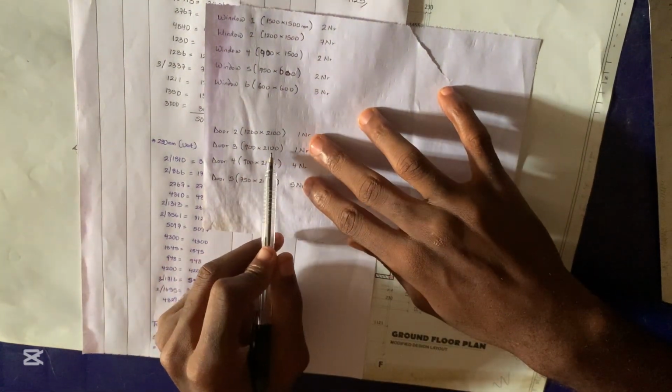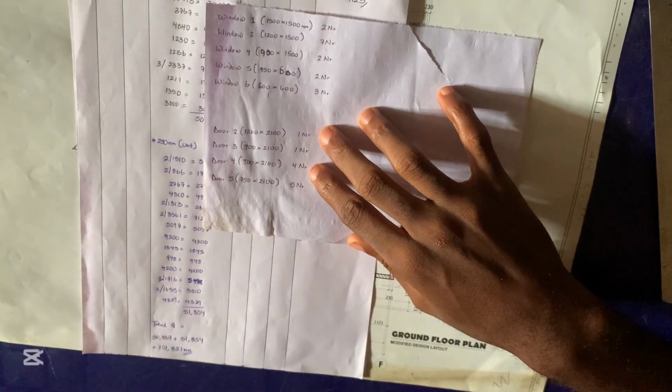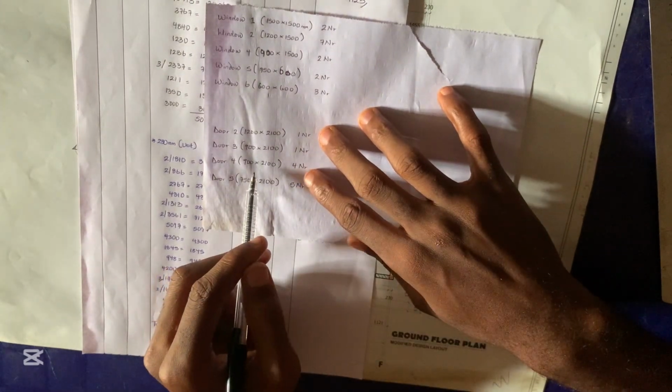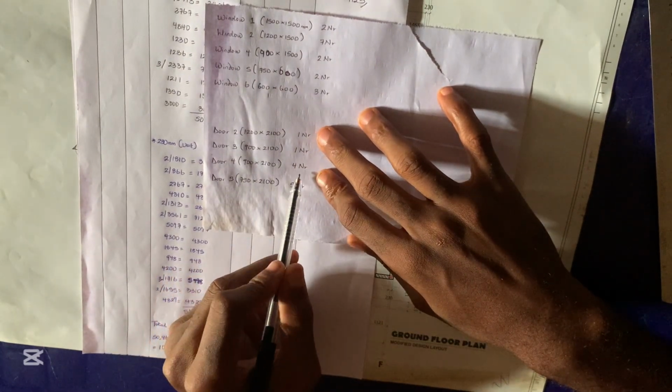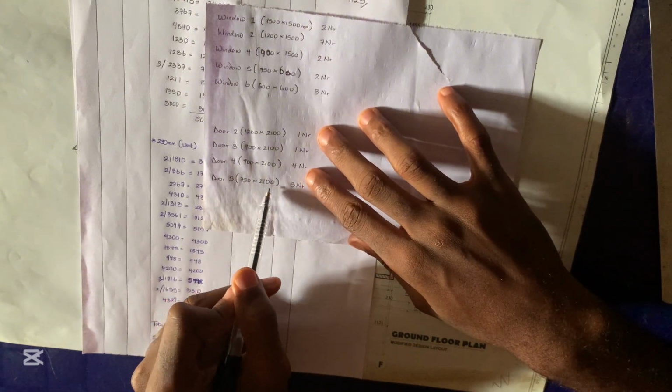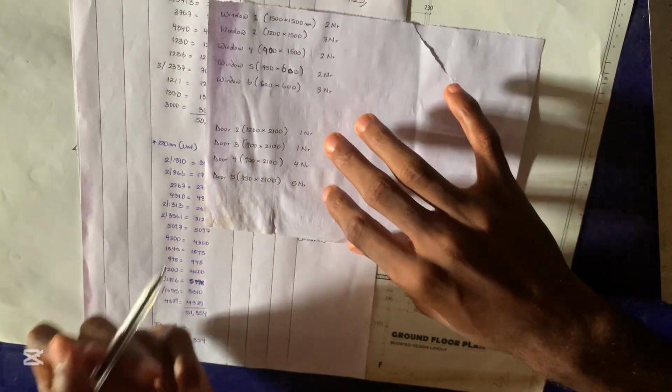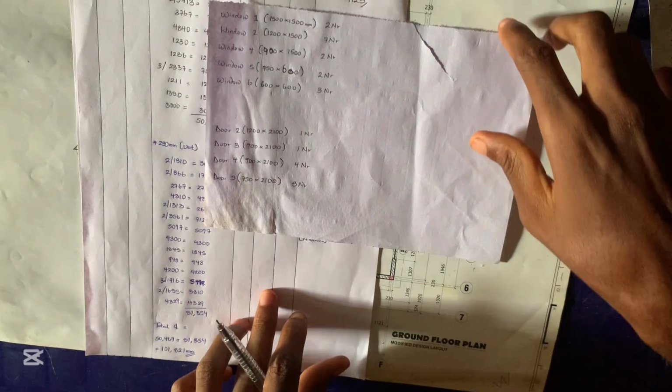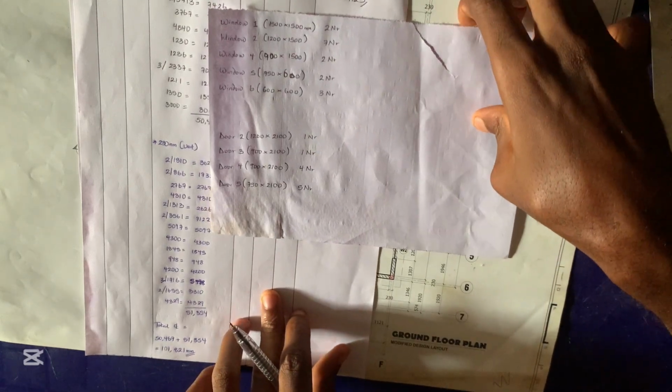Door 3 is 900 by 2100, also 1 in number. Door 4, 900 by 2100, is 4 in number. Door 5, 750 by 2100, is 5 in number. Now we're going to check our drawing to see how many of these windows and doors we have in the 230 mm blockwork. I'm going to start with window 1.